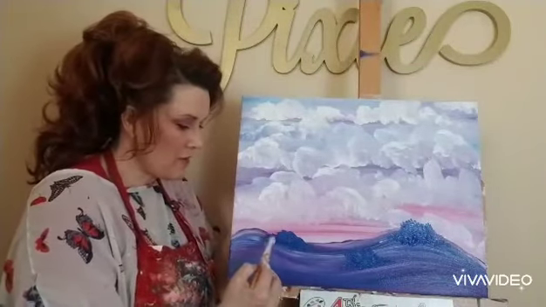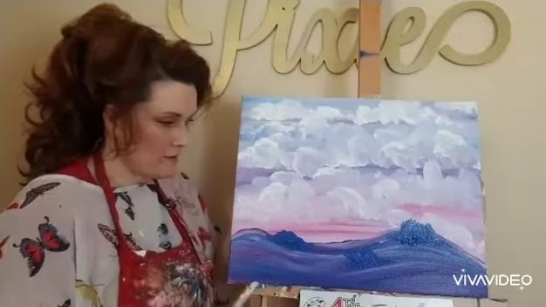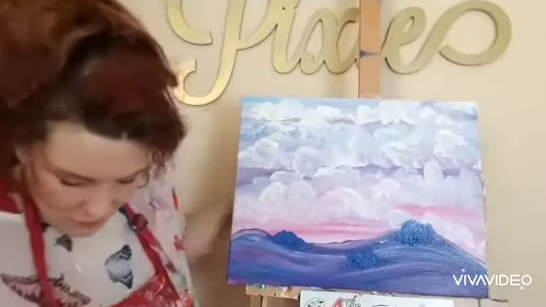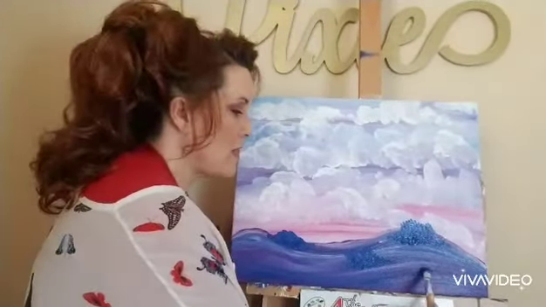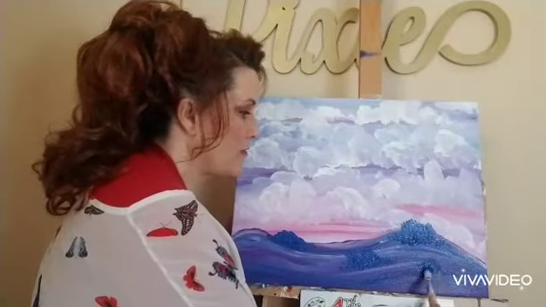Hey, they're shaped like clouds. Flat on the bottom and bumpy. Maybe just one more on this hill. Maybe because it's so big, a big, big hill. Flat bottom. Puff, puff, puff, puff.